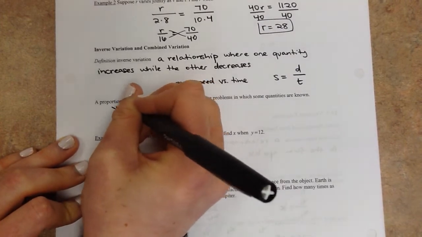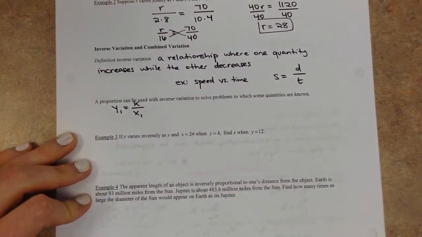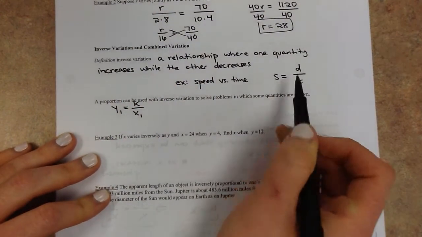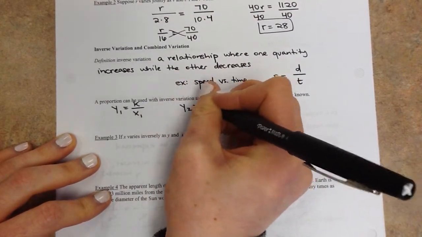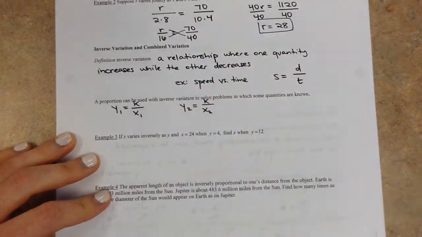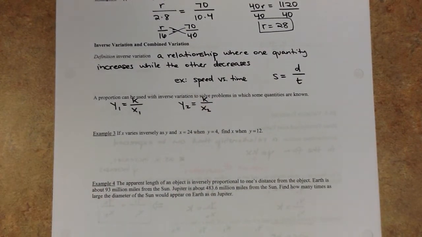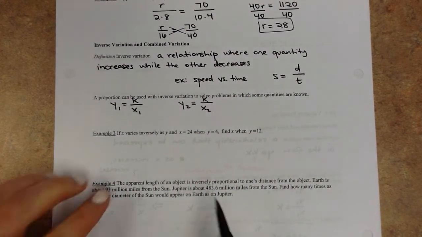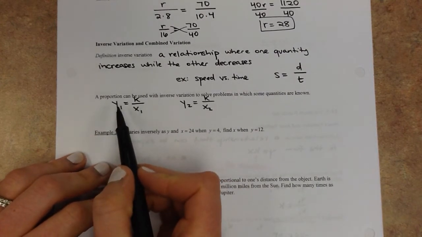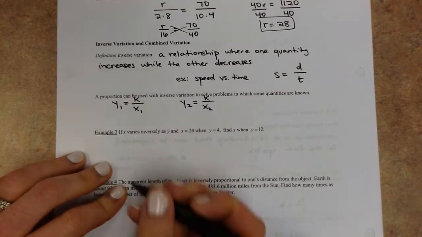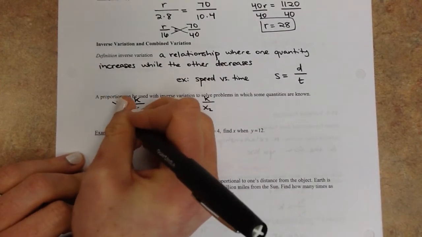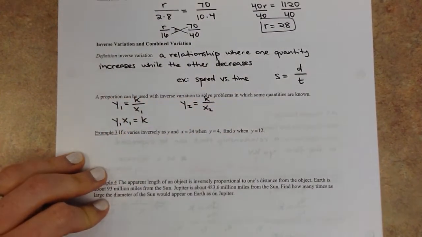We have just a number in the numerator, but our second variable is actually down in the denominator, just like this is. And we can set up a second relationship, just like on the front page, with a second set of values. And what we do here to get k by itself is we actually multiply both sides by x1. So to get this out of the denominator, we're going to multiply both sides. So I get y1 times x1 is equal to k.